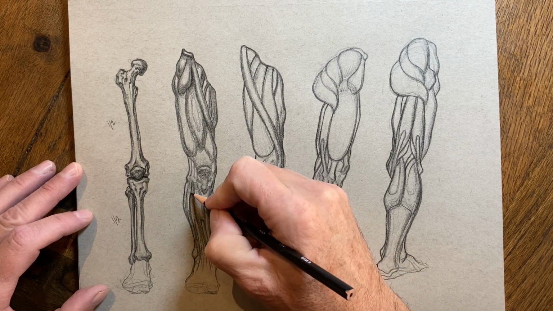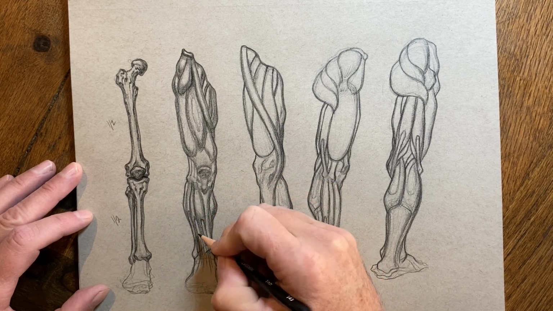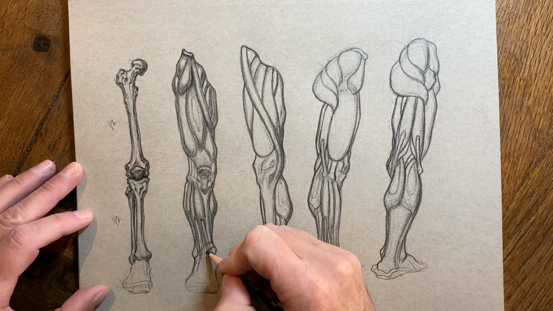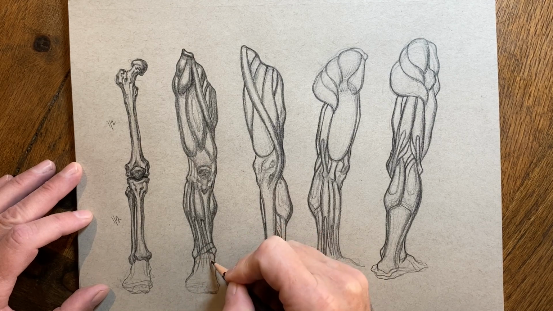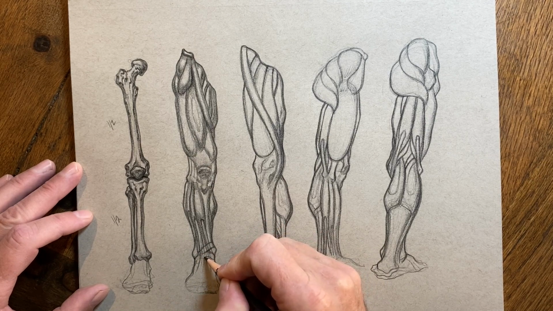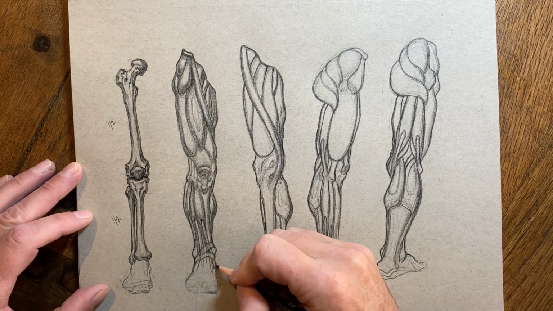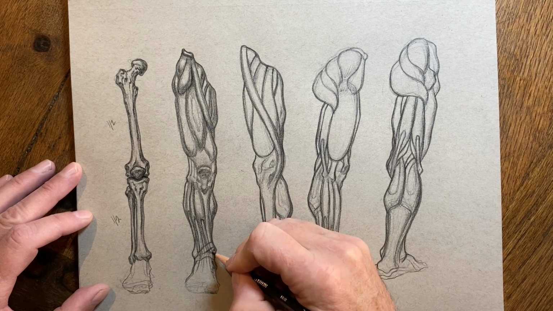And then we have the extensor digitorum communis. And this is going to come down, and there's a whole bunch of tendons that run through here. There's a band that holds all of these in place. And then we have the inside of our tarsal bones coming through here. We'll put a tone on that just to give an indication of the foot.